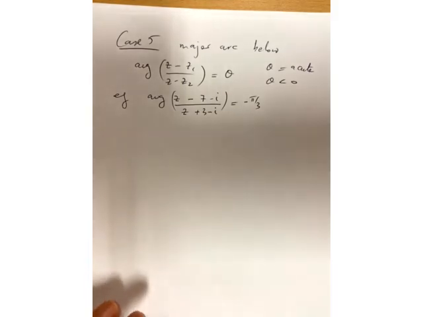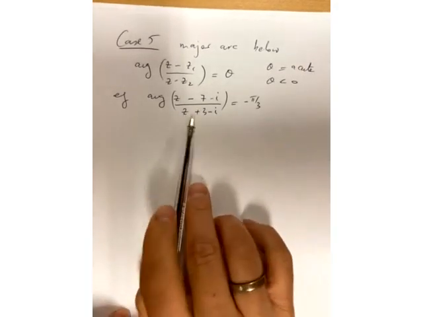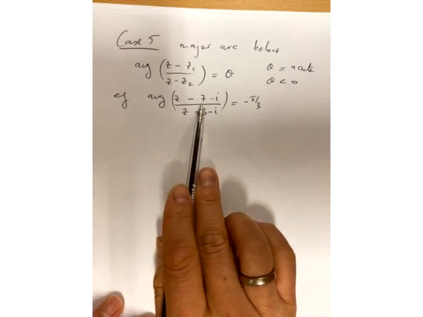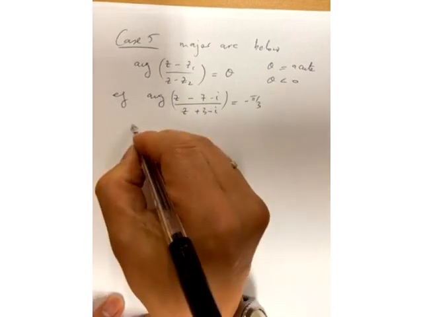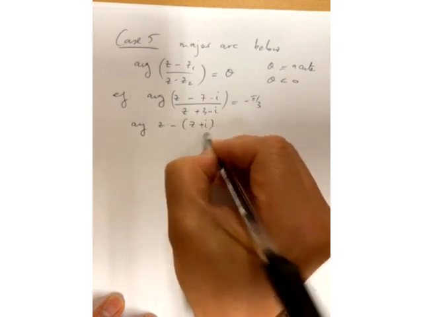So today we are looking at case number 5, where you have a major arc below the interval. I've got an example here, but the example is not in the form of arc z minus z1. So you have to change it into z minus z1, and you do that by doing this.